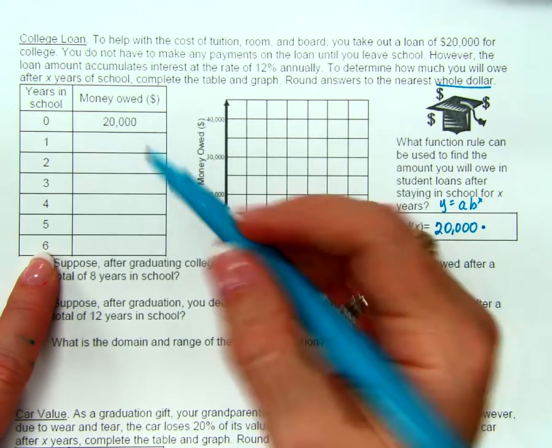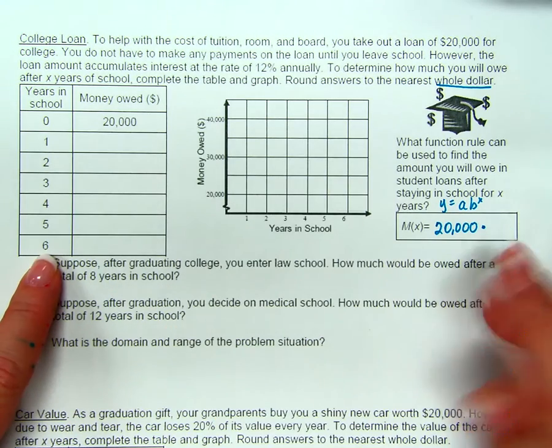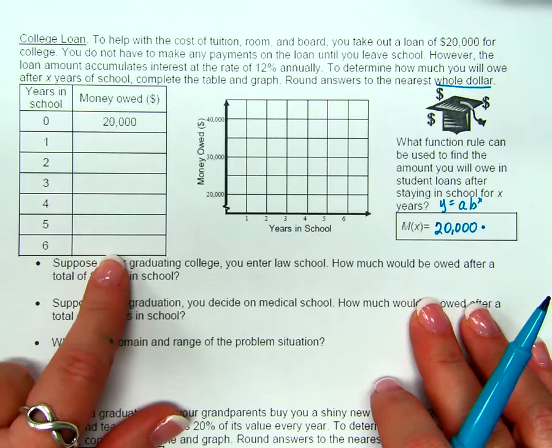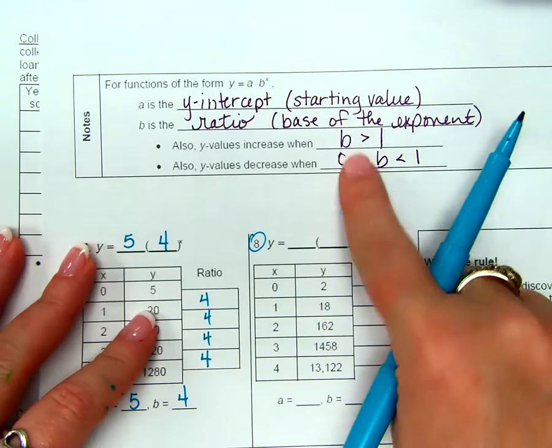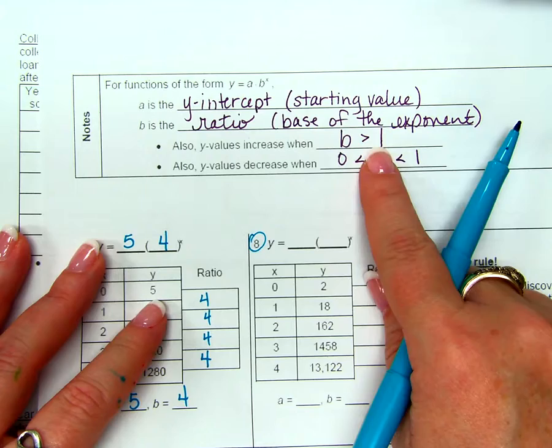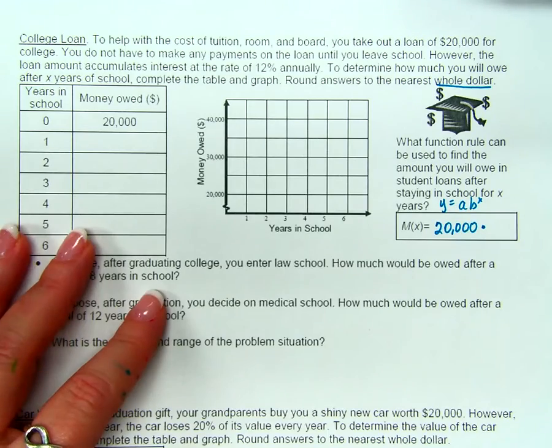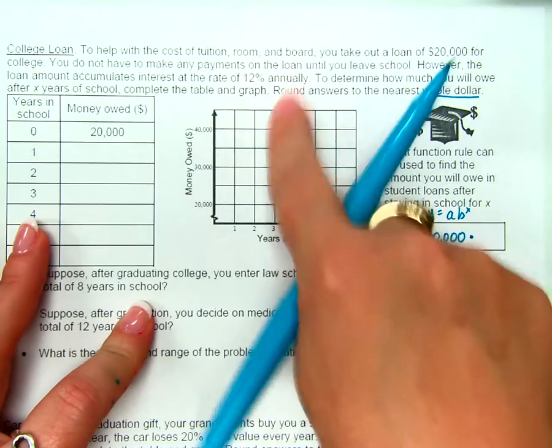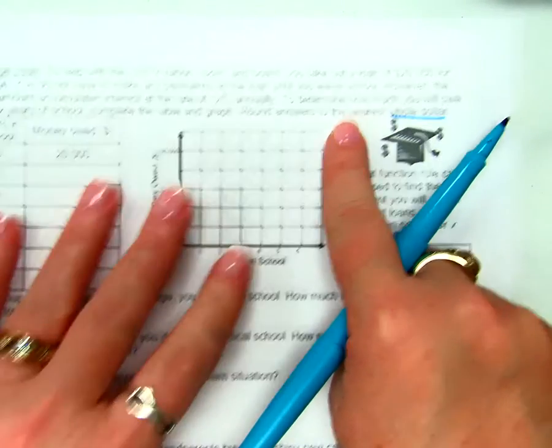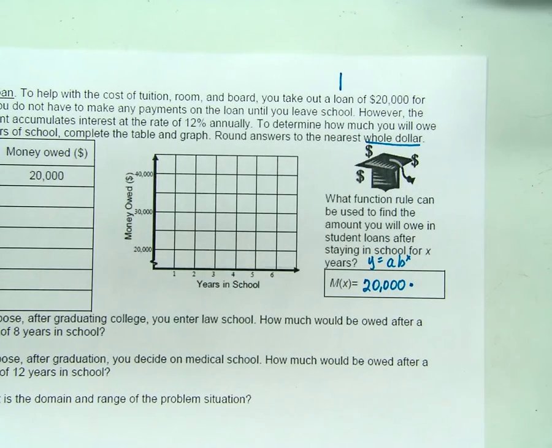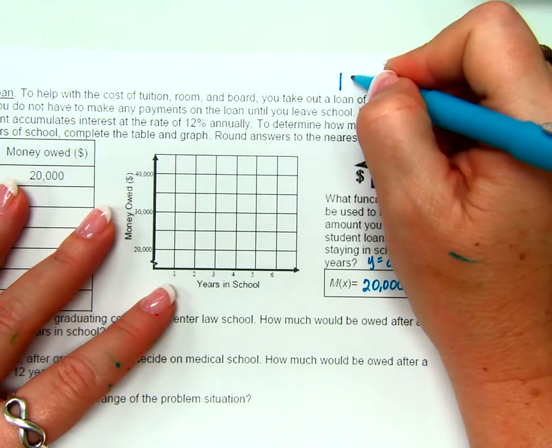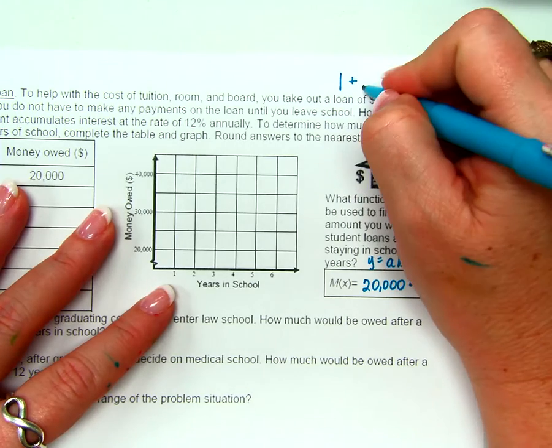All right? But here's the deal. If I know my table is increasing, what else do I know about my B value? It has to be greater than 1. When my values in my problem are increasing, I'm going to start with one whole, like 100% of what I'm doing, and add however much it's changing.